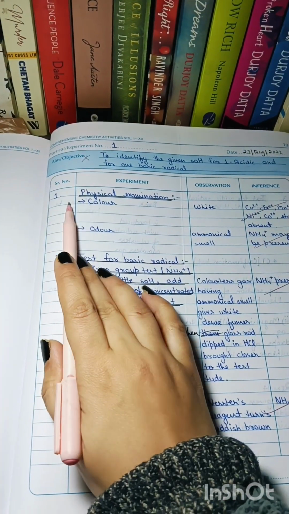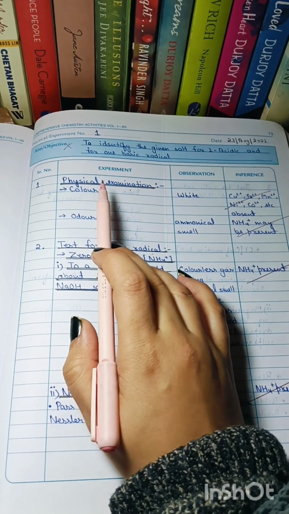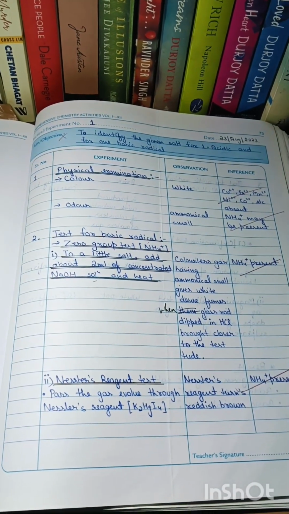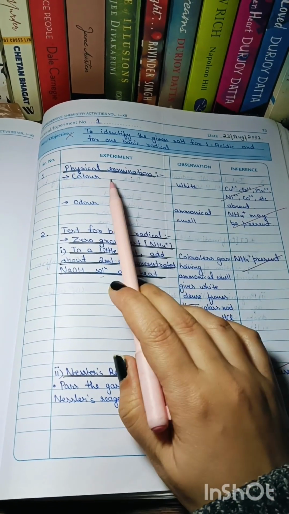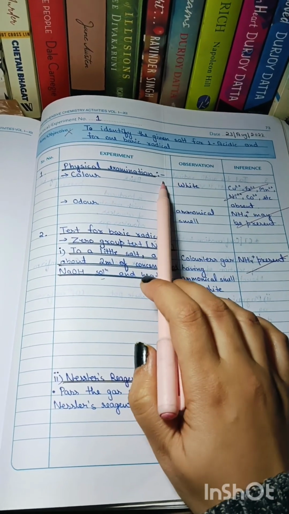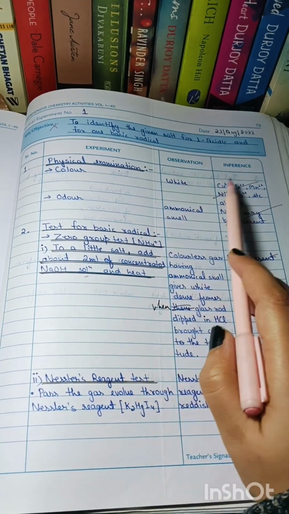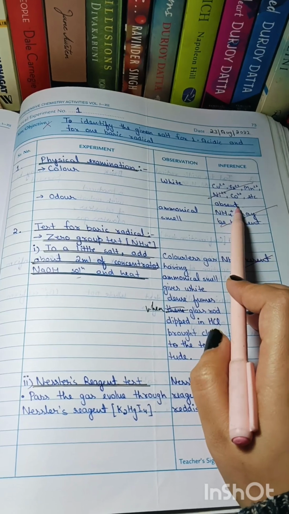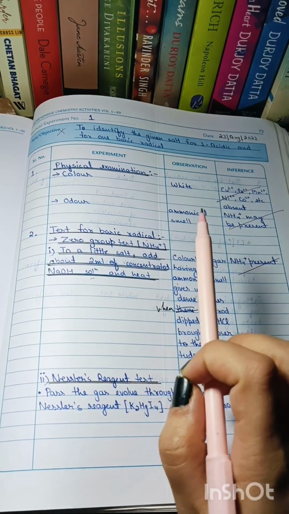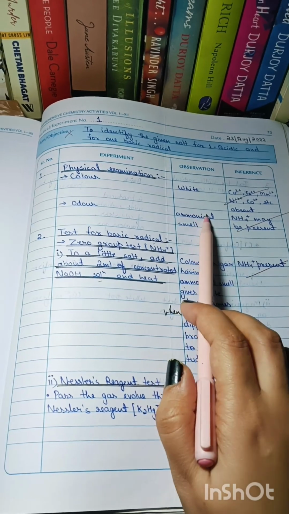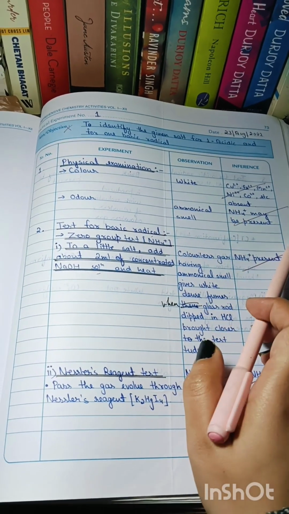In the first serial number, you will write physical examination. Physical examination is where you detect what type of salt has been given to you: the color of the salt, the odor of the salt, if any. So the color of the salt, most probably, will be white. That means all these ions will be absent because these ions are colored salts. Then odor: because we have taken ammonium, you will observe an ammoniacal smell, and ammonium may be present.